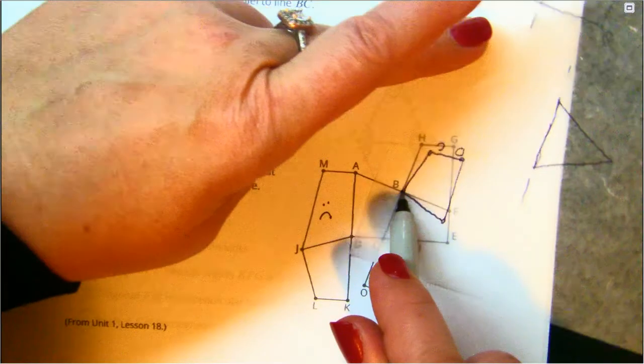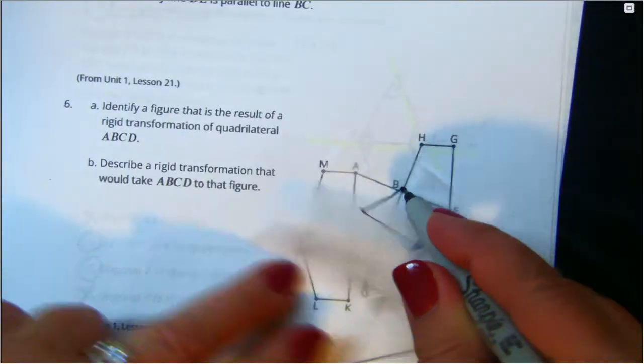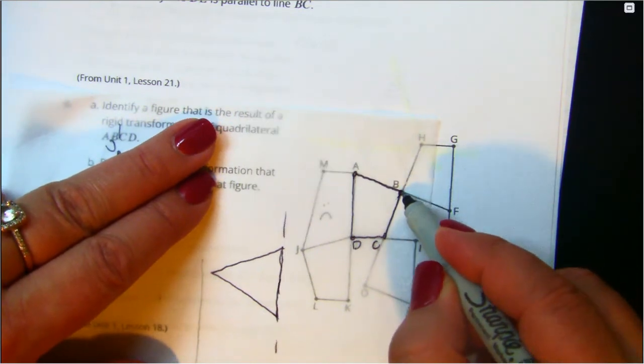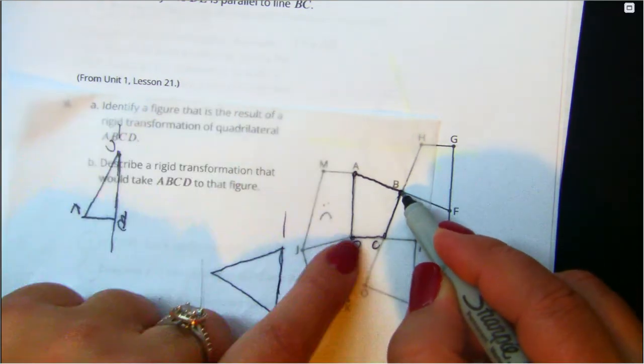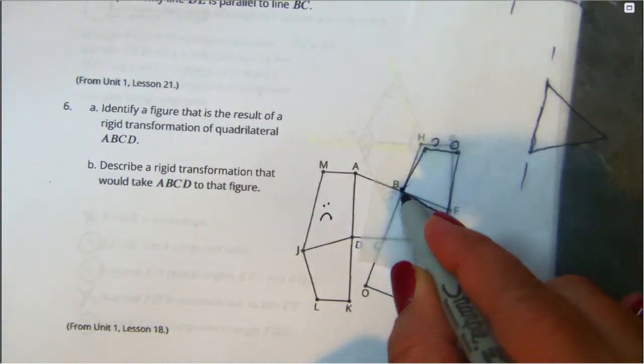until C coincides with H. Watch one more time. Rotate around B counterclockwise until C coincides with H. Boom.